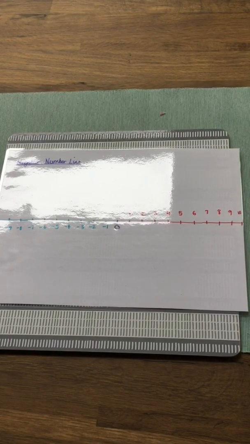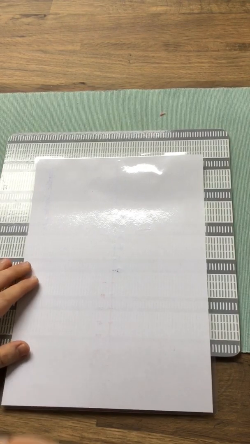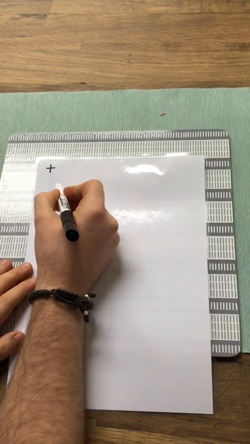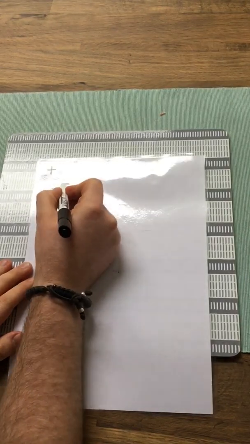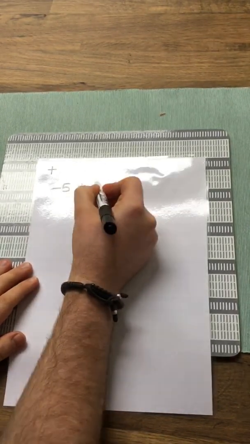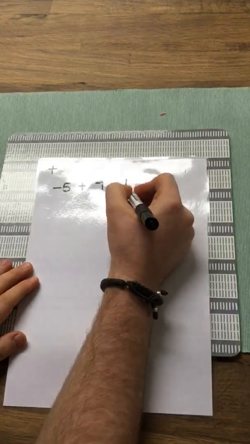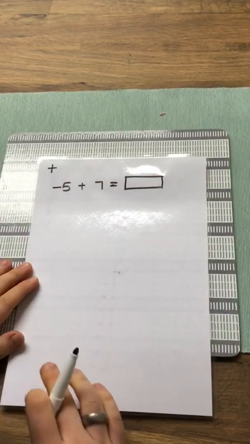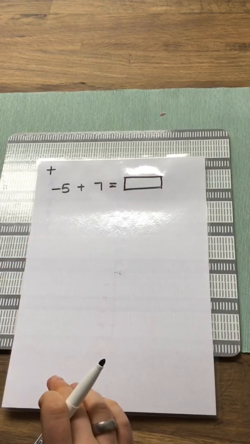So that's how we would use this negative number line to help support us with our learning today. Okay, right then, so I am going to now move on to looking at some calculations using negative numbers. We'll start off with a little bit of addition, and we might have something like negative 5 add 7 equals something in a box. That something in a box is what we need to calculate.